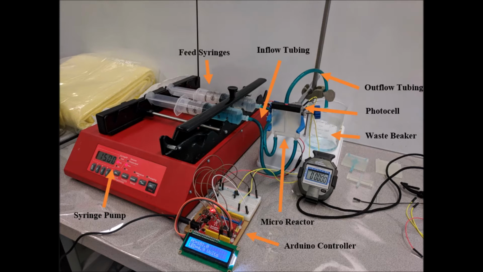An Arduino microcontroller and photocell are used to find the transmittance of the outflow. The photocell and light sensor are configured on the outflow tube so it can detect the transmittance of the product flow continuously as it is pumped through the tube.